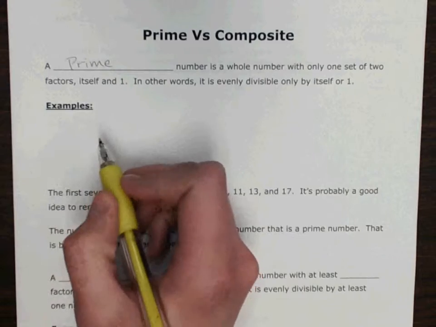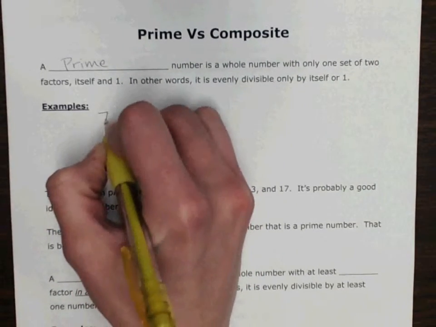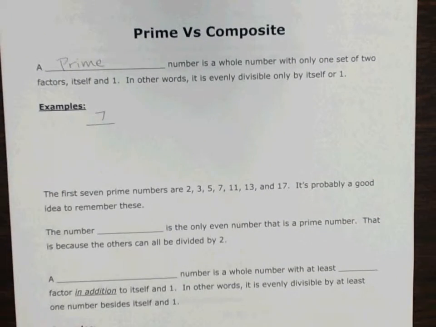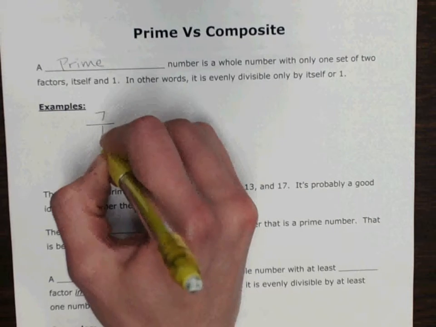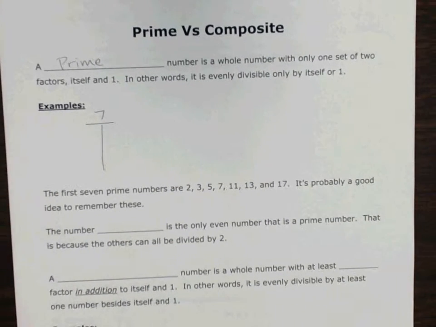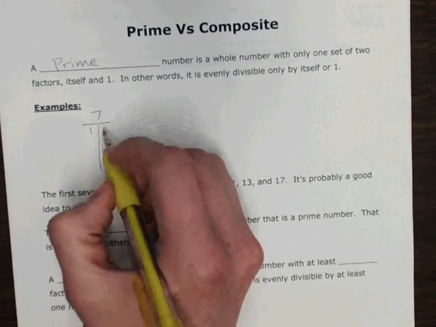So on examples here, everybody should have this written because everybody's following along. This is how we're going to show our factors. We're going to write the number and then a line. The first example we're going to do together is 7. And then you're going to have a little T underneath here. So we're going to start with 1 because that's an easy one that we all know. So 1 times what is 7?